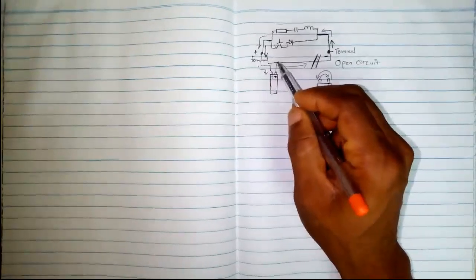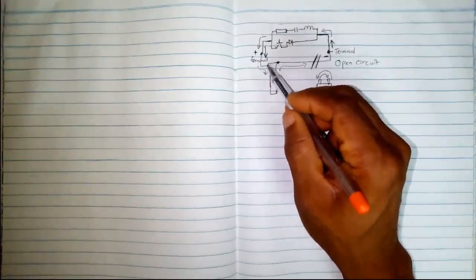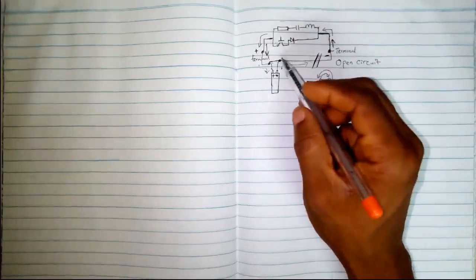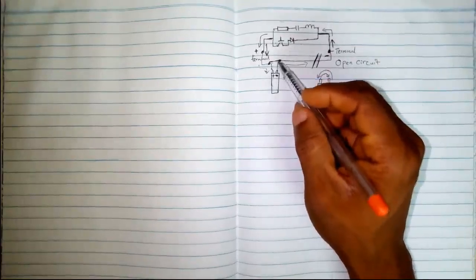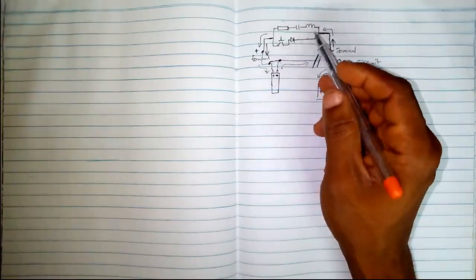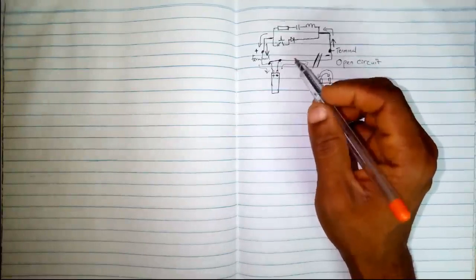There will now be a direct link from this point to this point. That's what we call a short circuit. A direct link that doesn't pass through any component. Mind you, short circuit can happen any place.